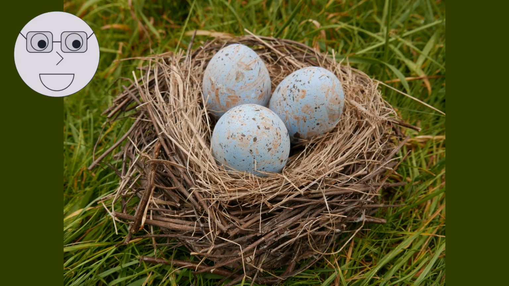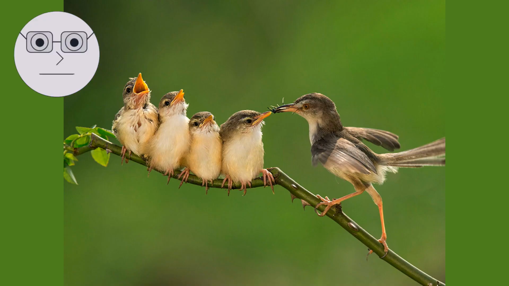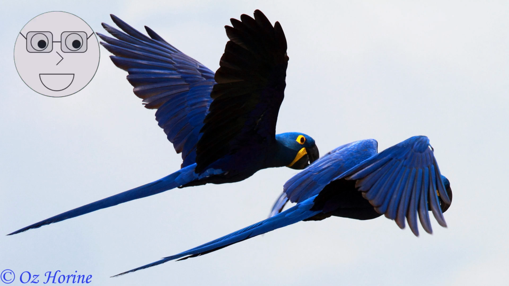Images of bird nests and nesting materials. Parental care is also important for bird survival, and they have evolved a variety of strategies for raising their young. Some birds, like the albatross, have only one chick at a time and provide extensive care, while others, like the quail, have many chicks and provide minimal care. Images of bird parents and their young.